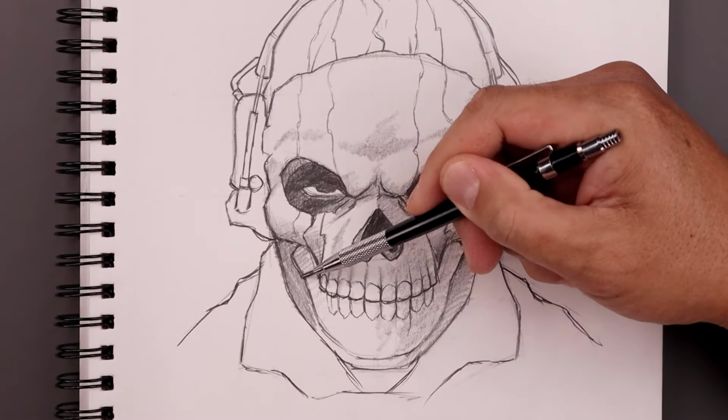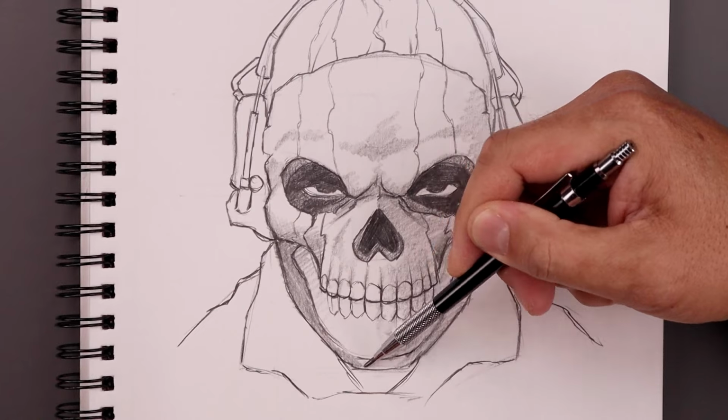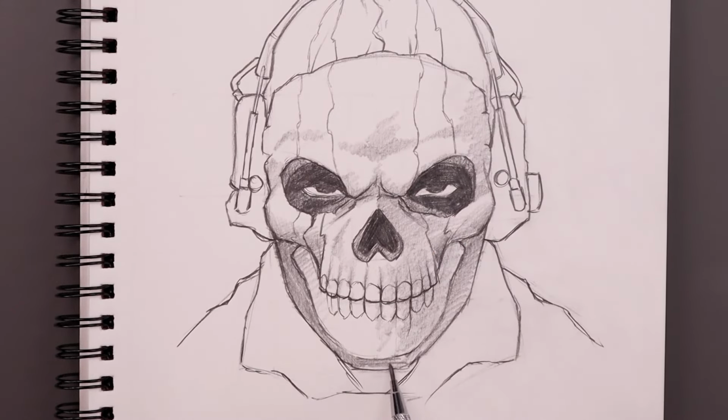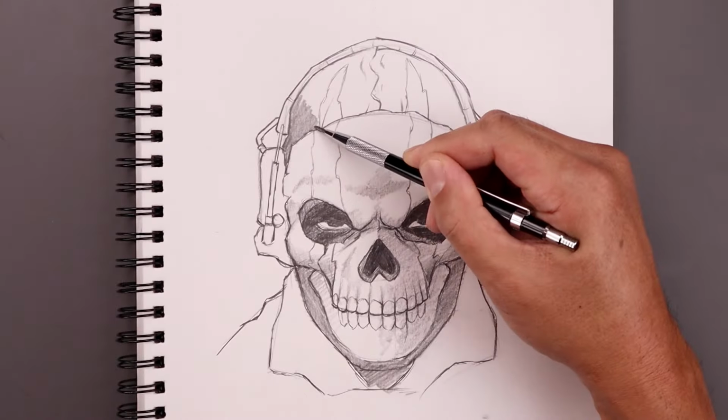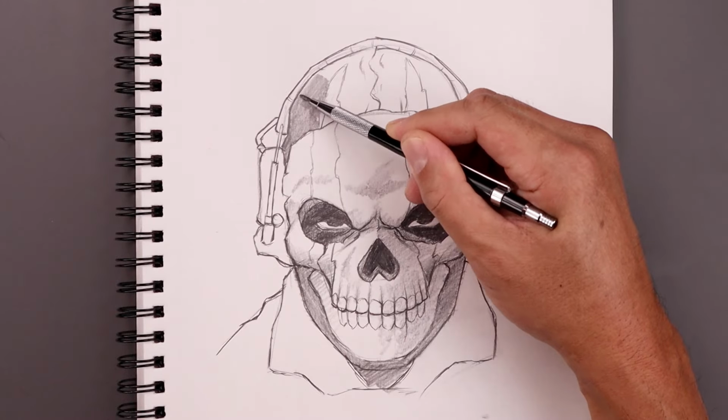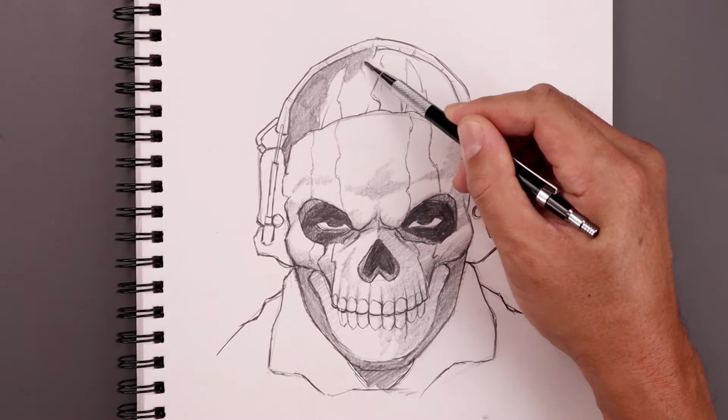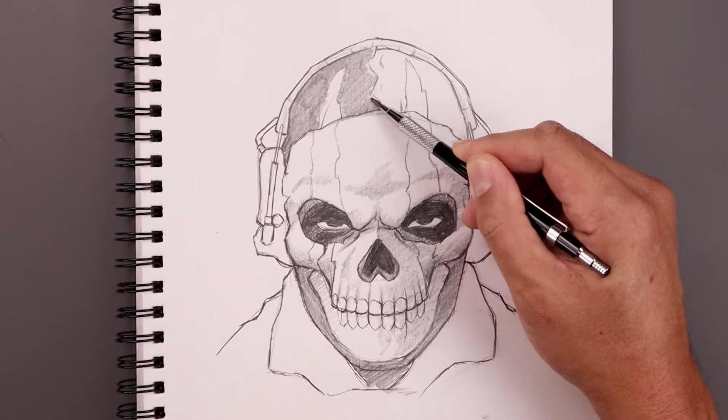Now it's going to add a darker shade to the mask underneath the skull. Also going to go around those markings on the top of the head.